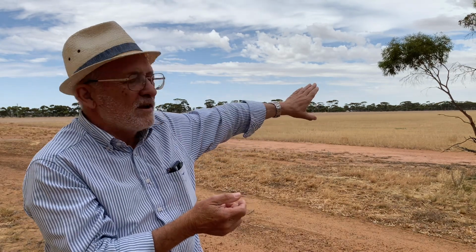A paddock not very far from this one here, we have 1,400 years of salt stored in the top metre of the soil profile. 1,400 years. In wet years, that salt infiltrates slightly. Every summer, we get a dry summer, the salt's coming back, okay, through capillarity. It's rising again back to the soil surface.